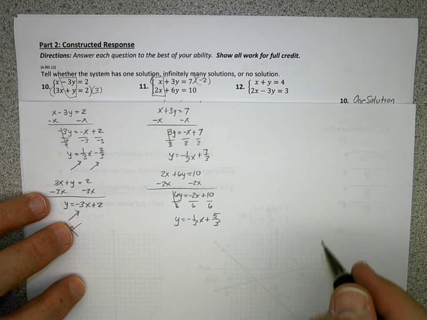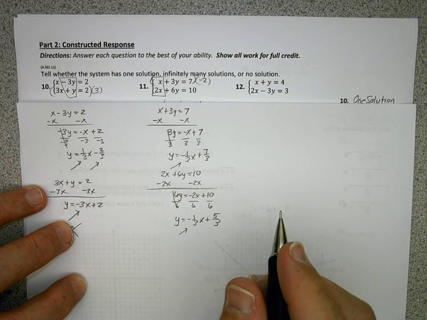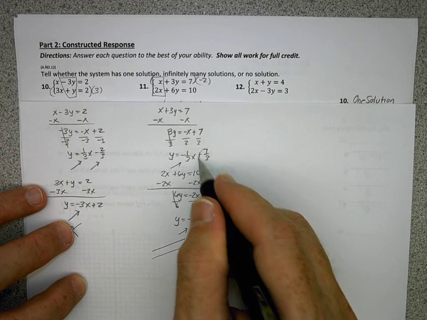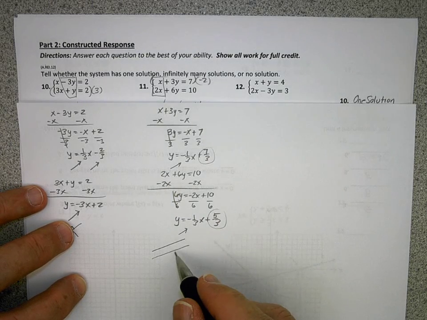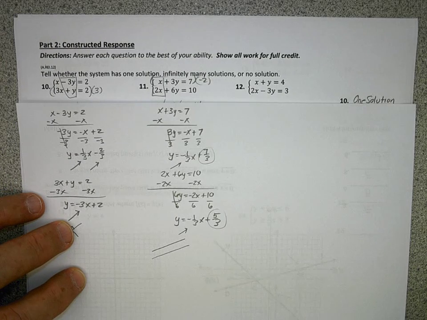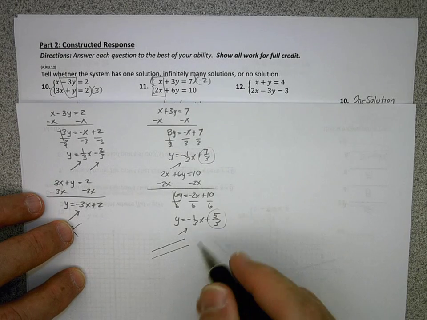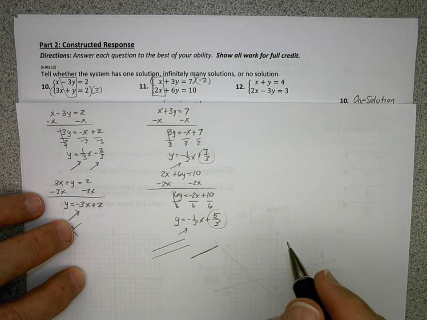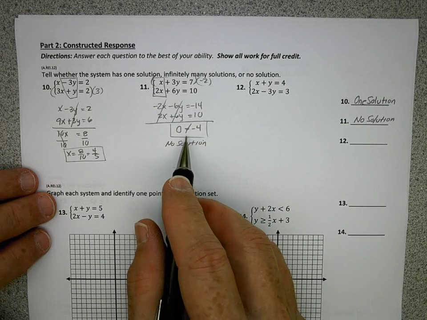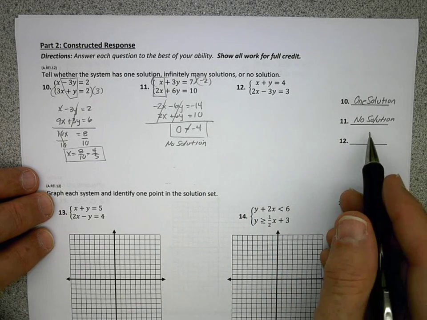Now that we look at them, notice that the slope there and the slope there are the same. That means these two lines are parallel. They have a different y-intercept, so they're not the same line, but they're parallel, so you notice they'll never intersect, so that means there is no solution. By the way, if you ever got this and these were the same, then they would be the same line and you'd have infinite solutions. If you were back here in number 11, if we'd ended up with negative 4 equals negative 4, that happens all the time, and our answer would have been infinite.